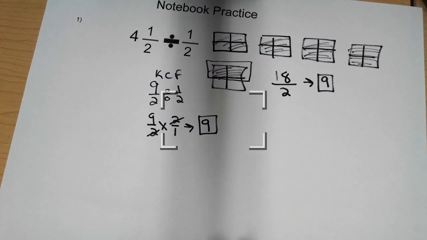There we go. Congratulations. We did the first question. How do you feel? You feel good? I bet you feel good. I bet you feel real good. Do you feel smart? I bet you feel smart. Numero 2.